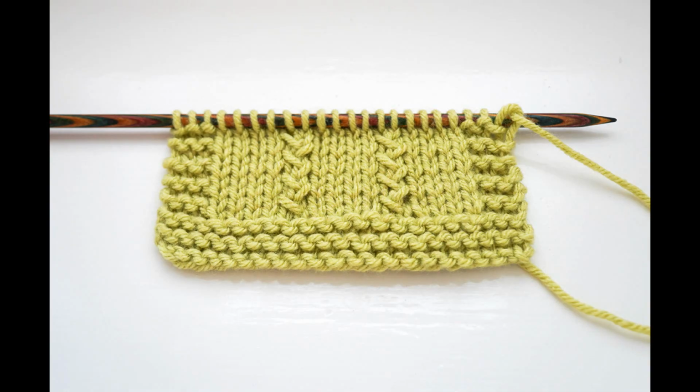Hello and welcome to my video where I'm going to show you how to knit a 2-stitch twist and a 3-stitch twist. These aren't particularly common, but you might see them around because they create a kind of mock cable effect where it looks like a single strand of yarn is travelling to the left hand side.